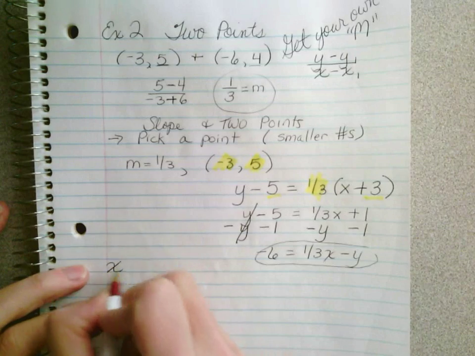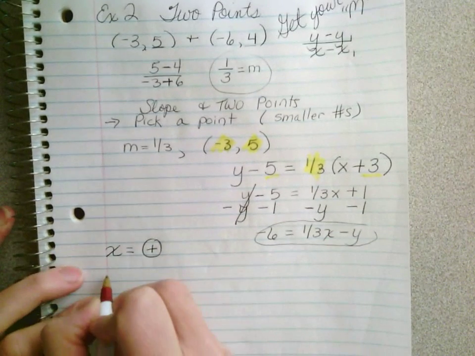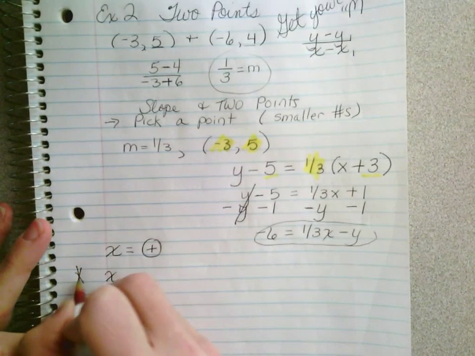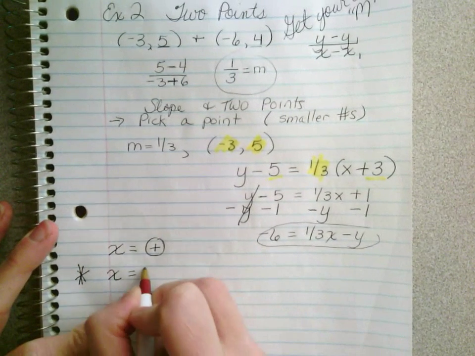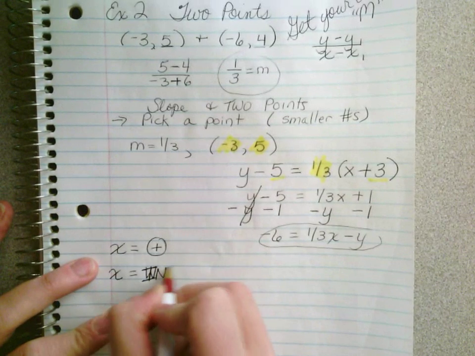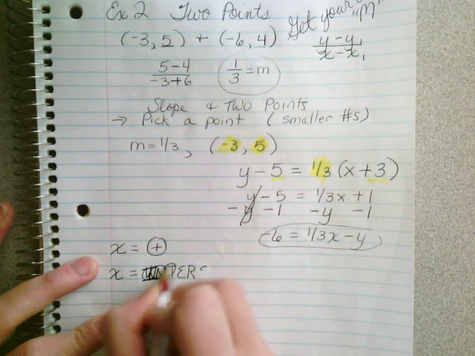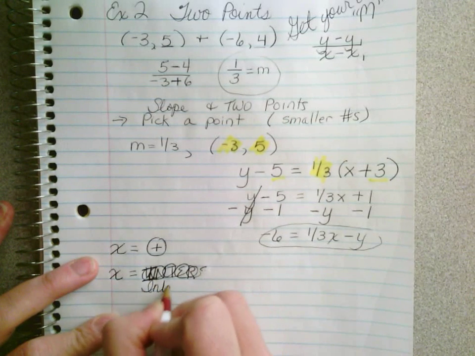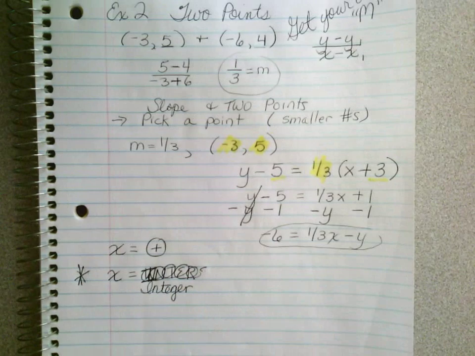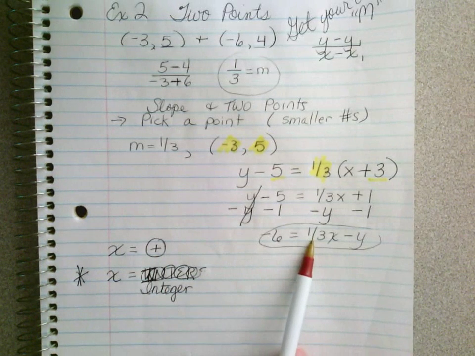You know how I told you X is positive? It's also preferable X is an integer. Right now, X indeed is positive, but this is not a whole integer.